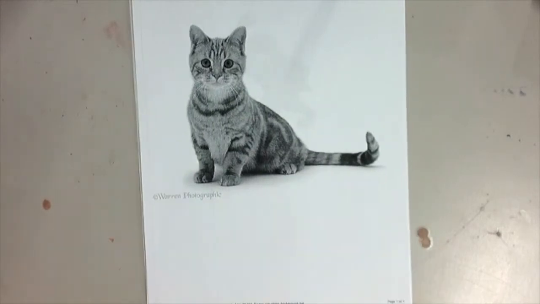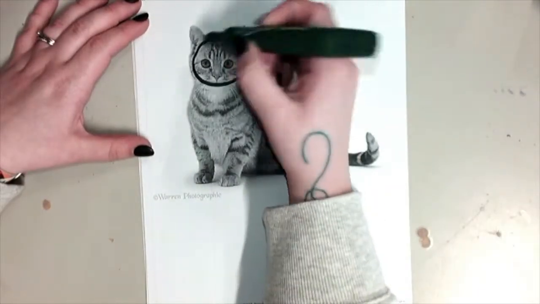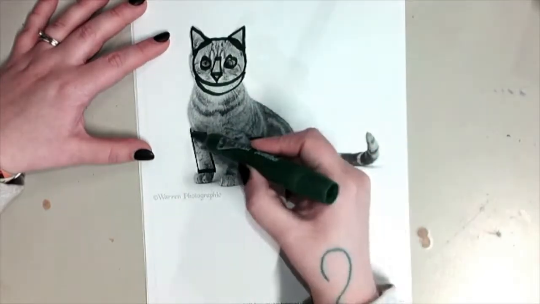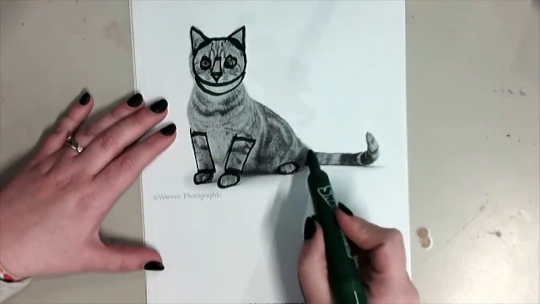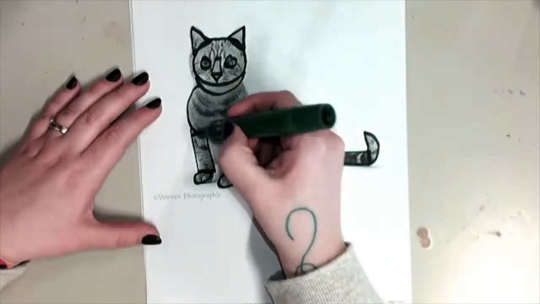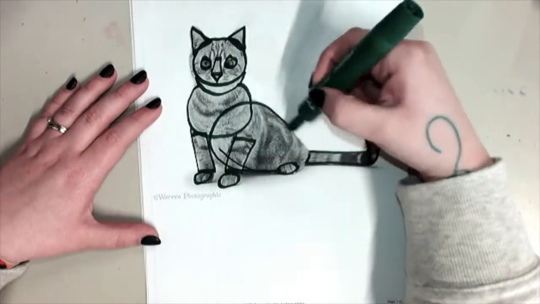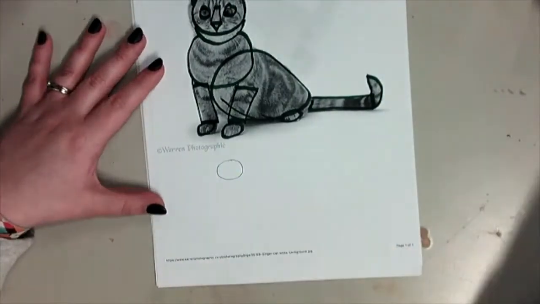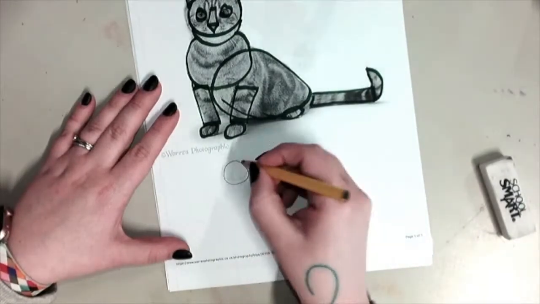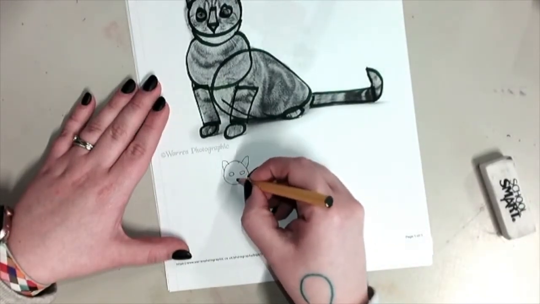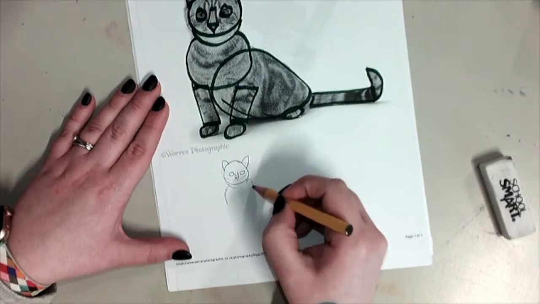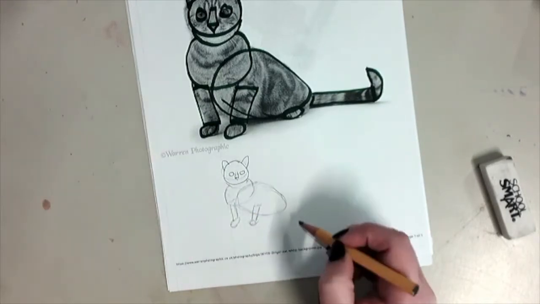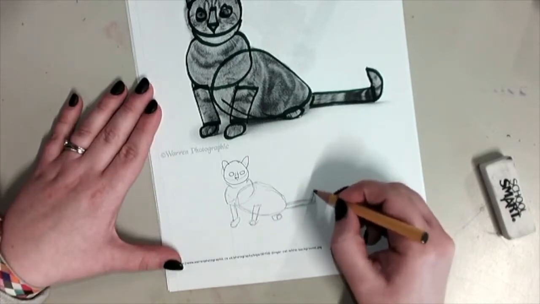So let's try this out with this picture of a cat. I'm going to just draw on the picture with a marker, finding the basic shapes that point out and define the cat. Circles, ovals, rectangles, these are the basic shapes. Now that I know these shapes, I'm going to sketch them out on my paper as the basic shapes, like a simple shape drawing. I'm not trying to make a cat right now. I'm just trying to make the shapes of a cat.